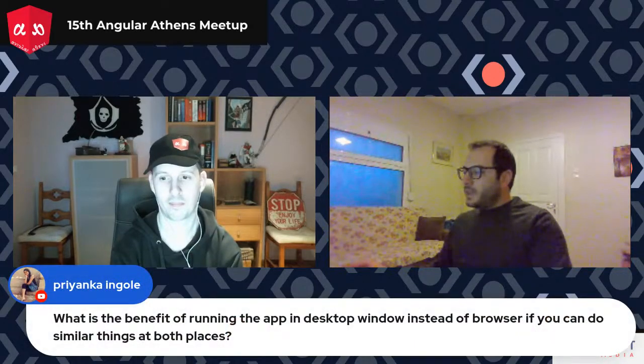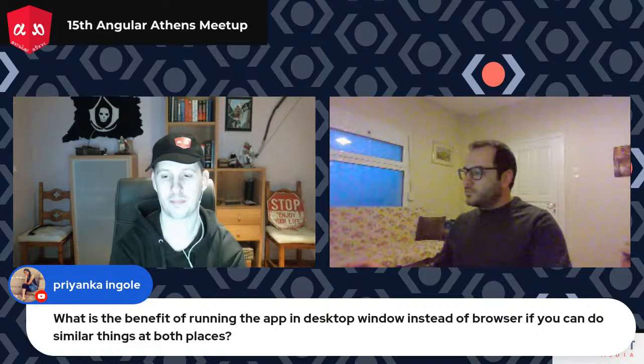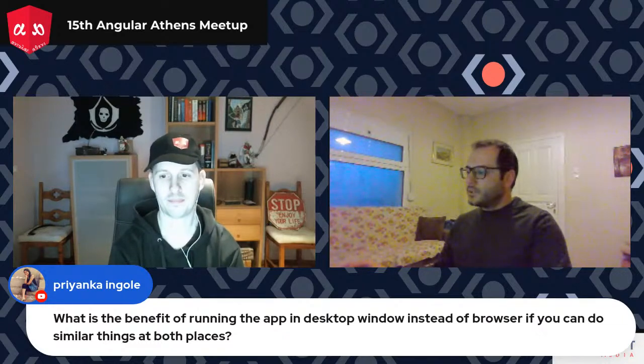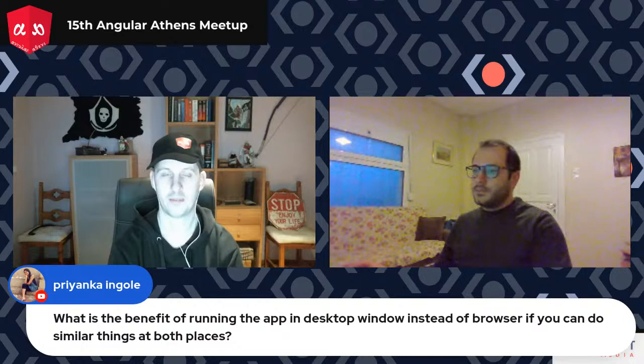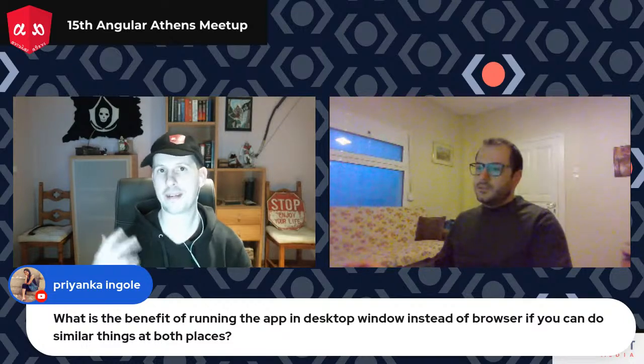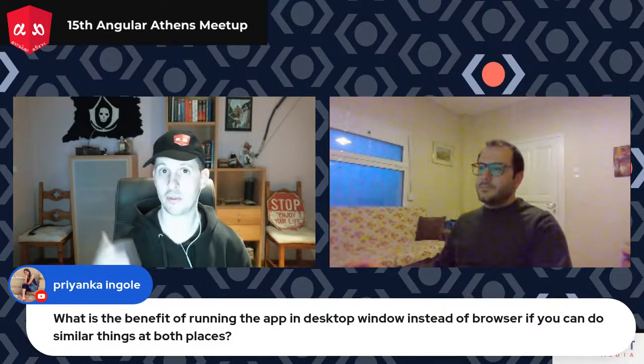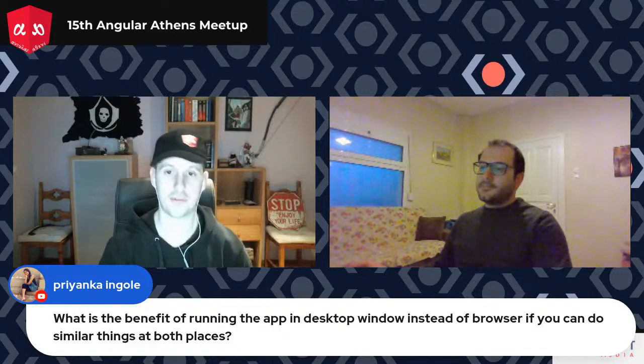We have one question from Priyanka. What is the benefit of running the app in a desktop window instead of the browser if you can do similar things at both places? Right. I can think of three cases where you would want to create an Electron application.